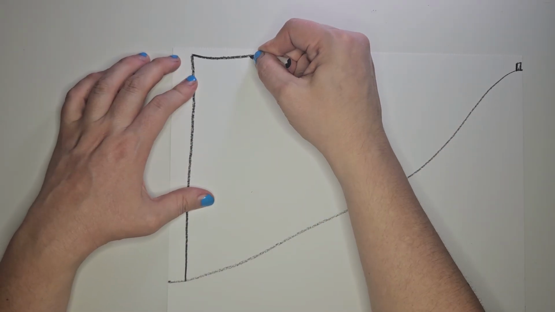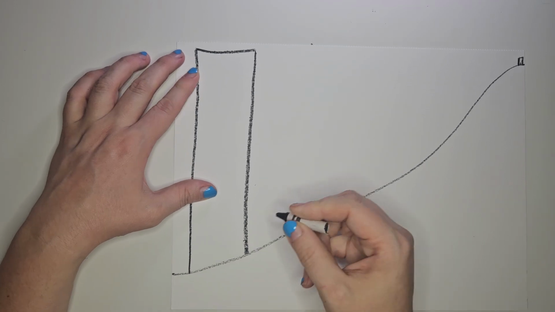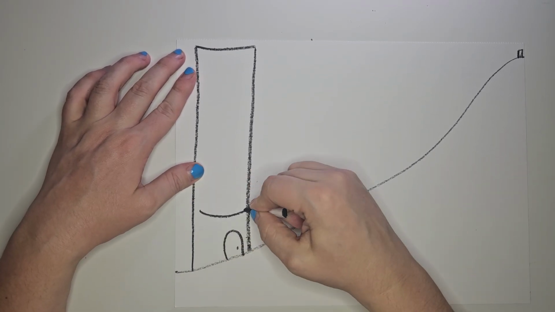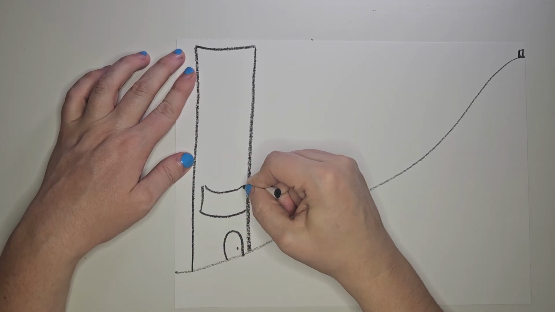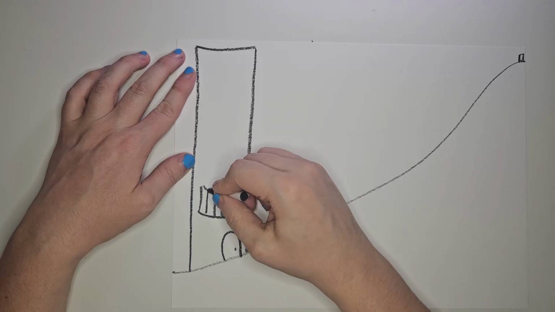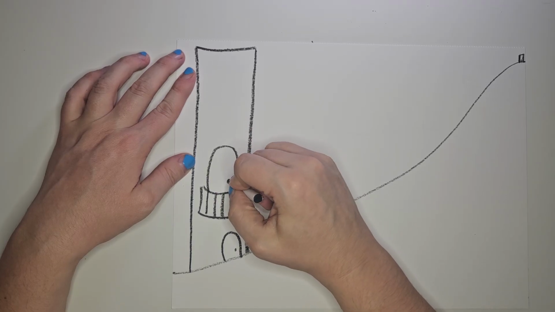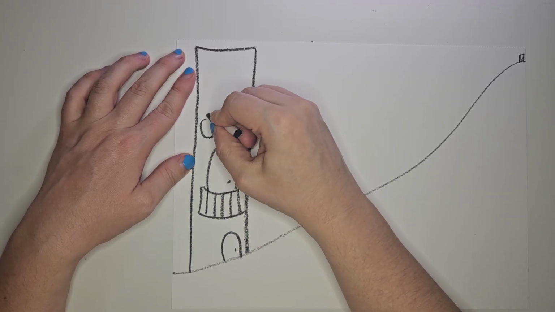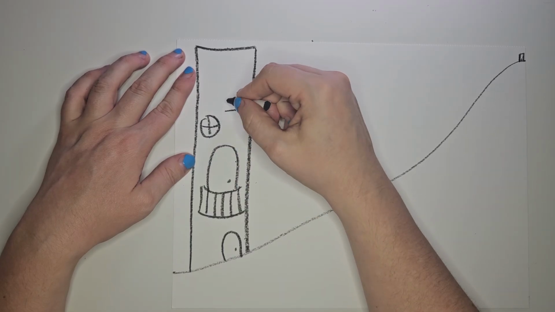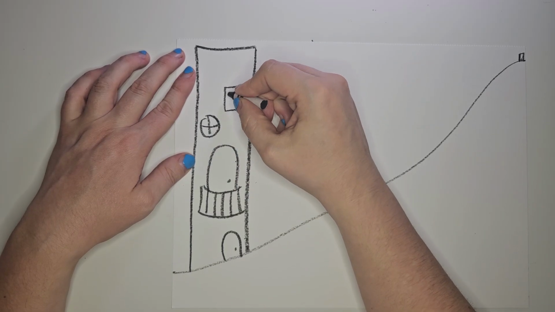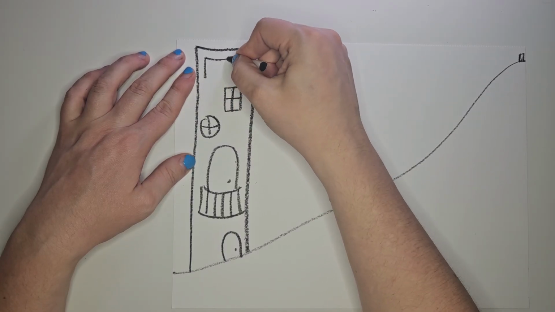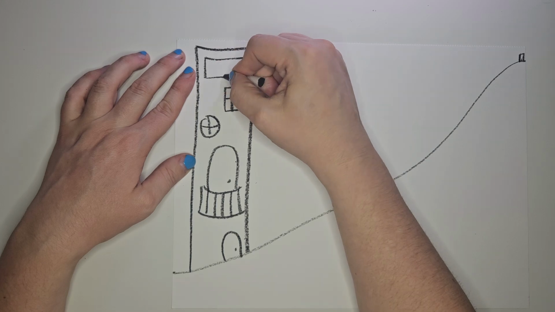And we're going to make our first building. And you can go to town with as many details as you could think of. We're going to have a balcony. And your picture does not have to look like my picture. So a balcony door here. We're going to have some fancy windows. And decorate it all pretty.